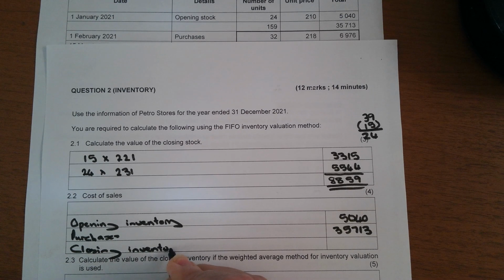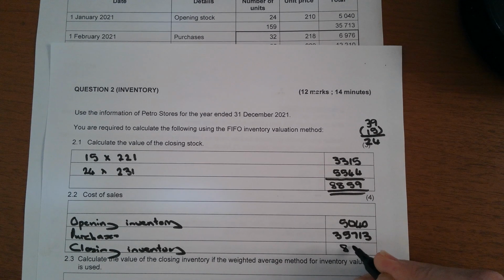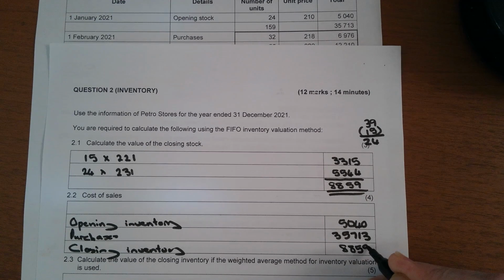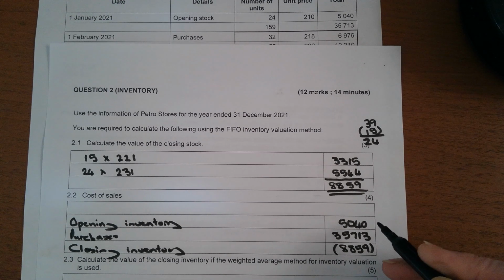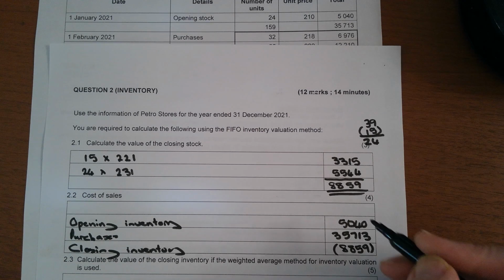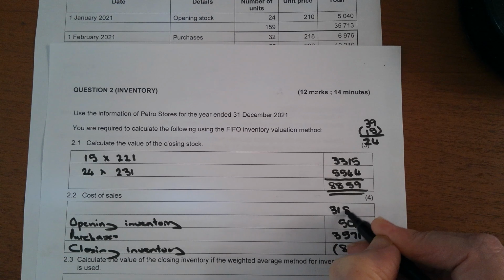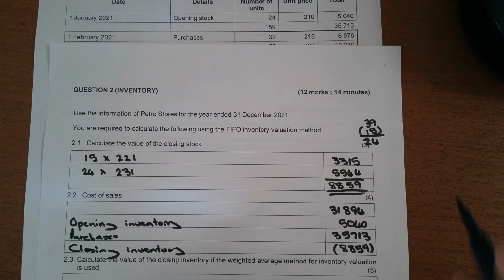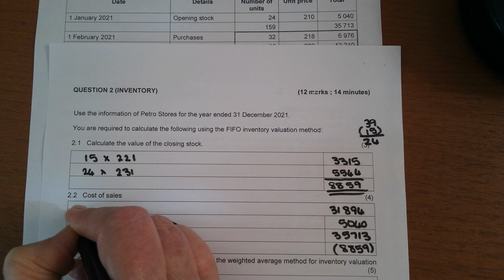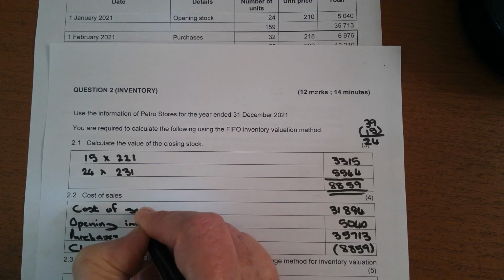So I can subtract this closing inventory that I calculated, the 8,859. So my opening inventory plus purchases less the closing inventory will give me 31,894. And that would then be the cost of sales of all the things that I've already sold.